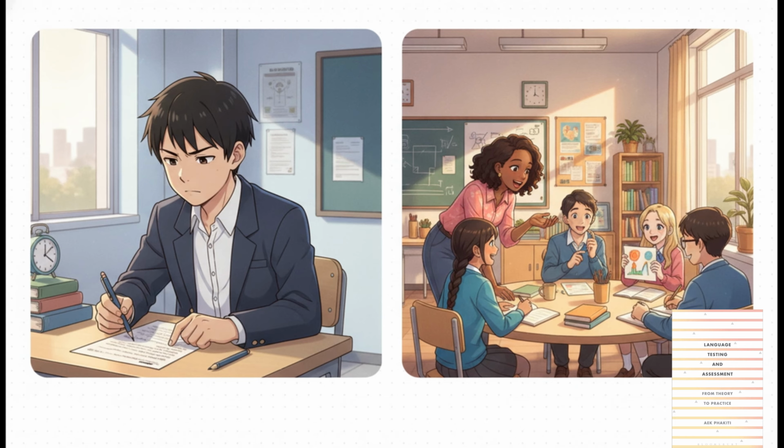But language assessment, that's a much broader umbrella. You hit the nail on the head. Assessment includes those formal tests for sure, but it also includes all the informal, non-standardized checks. When a teacher walks around the room just listening to a group chat or asks a quick question to gauge understanding, that is an assessment.